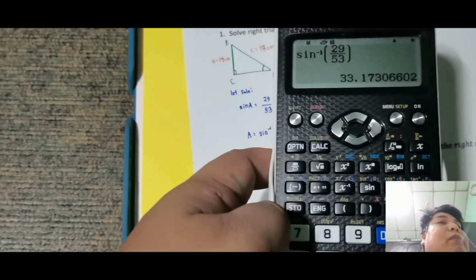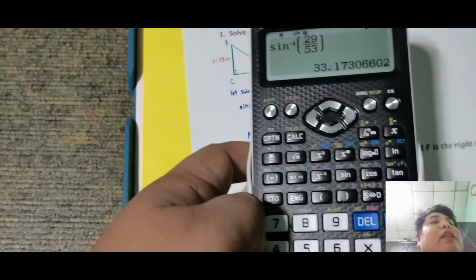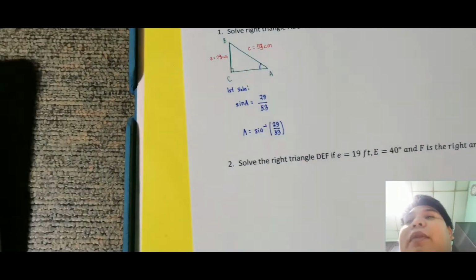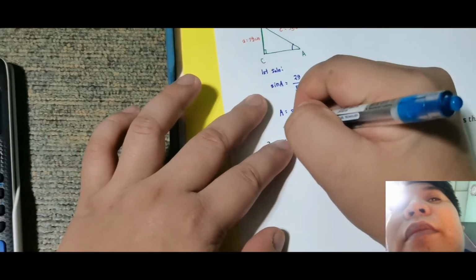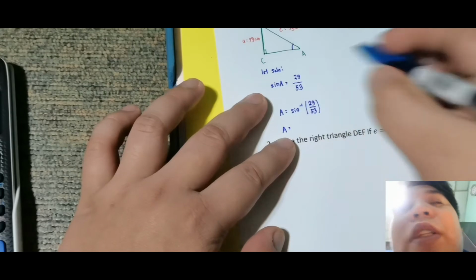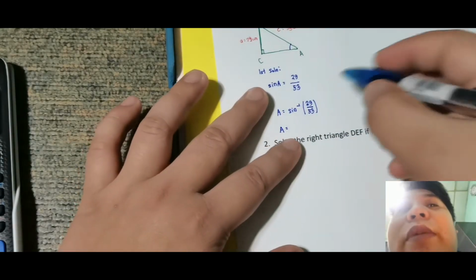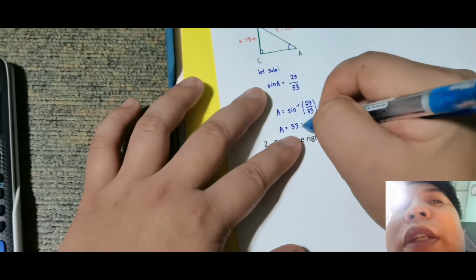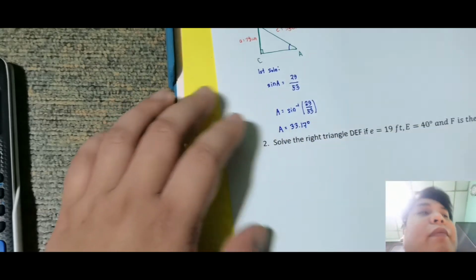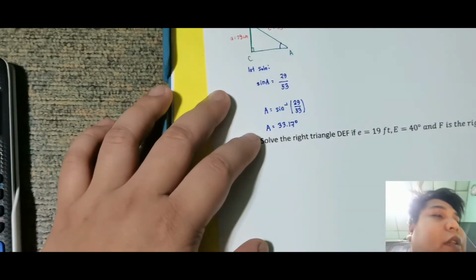And that is 33.1731 degrees. So that is angle A. So it's either 4 or 2 decimal places, okay lang naman sa akin. That is 33.17 degrees. Okay, so ito yung unang sagot.